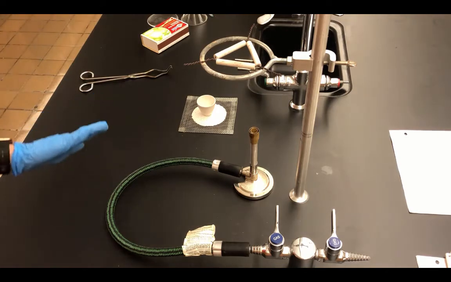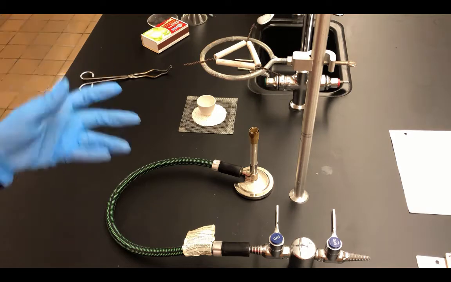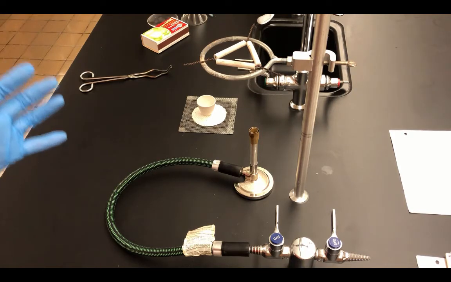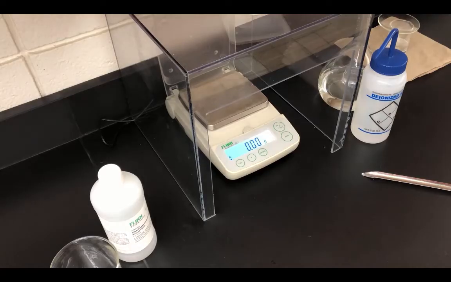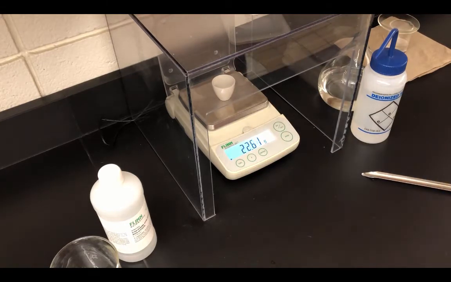The reason that we let this cool completely is because if we try to find the mass of something that is warm, the mass will be slightly less than what we would expect because it's creating convection currents. It's warming the air around it, and this is going to cause the mass to be a little bit lower. So we want to make sure that it's cooled completely to ensure that the mass is accurate. Now that the crucible is cool to the touch, I can pick it up and find the mass after the first heating.